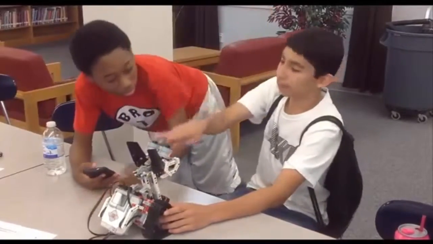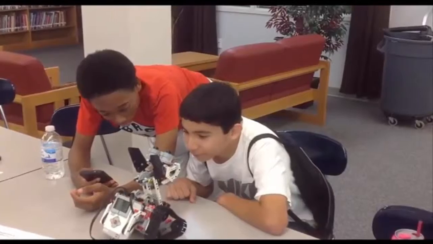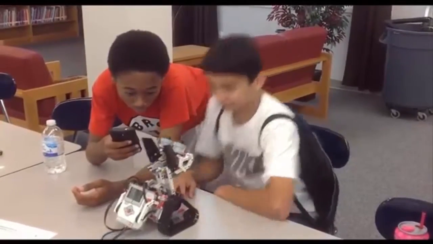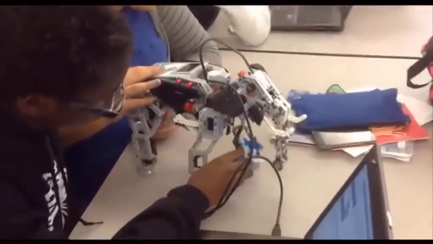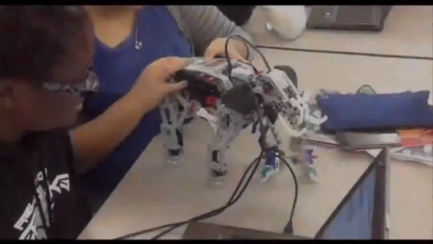And the floor became a real friend once the students began to put their robots together. They really just enjoyed the experience of being able to program and use Bluetooth to actually communicate with their robots and to get the robots to perform as the manual said they should be able to perform.